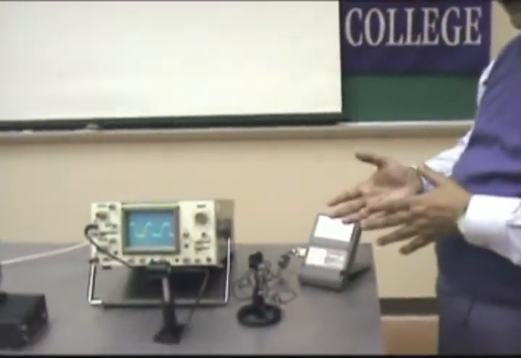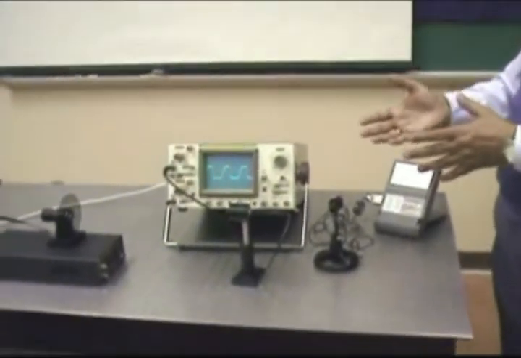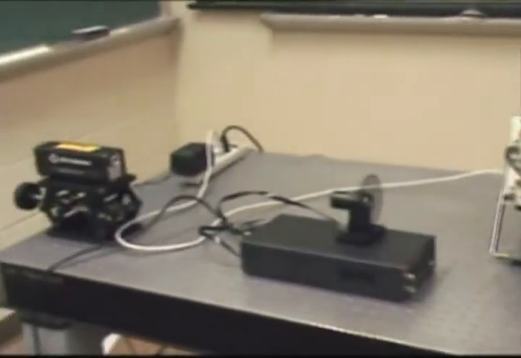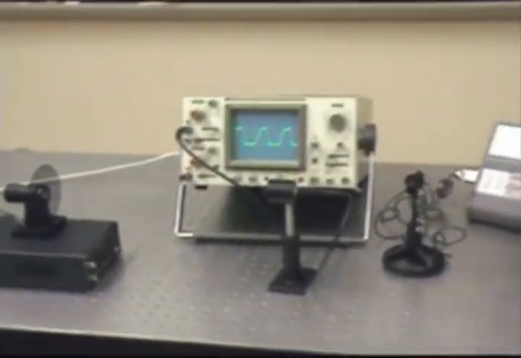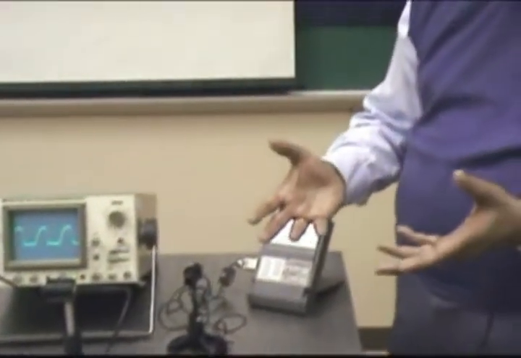The great advantage of this experiment is that you can do it with a very simple setup with an ordinary helium neon laser and reproduce the idea of how a pulse looks like, how the pulse parameters can be changed, and how the pulses can be measured.